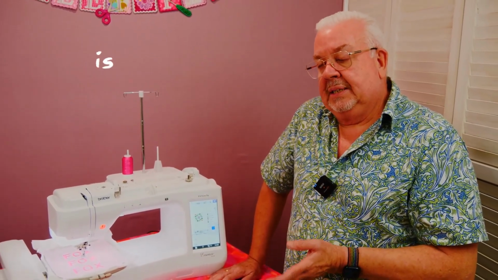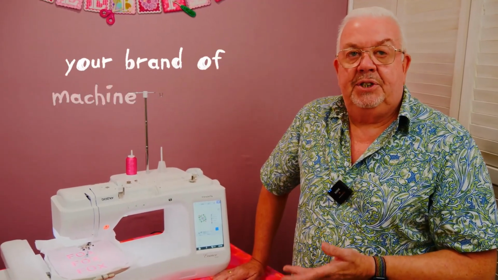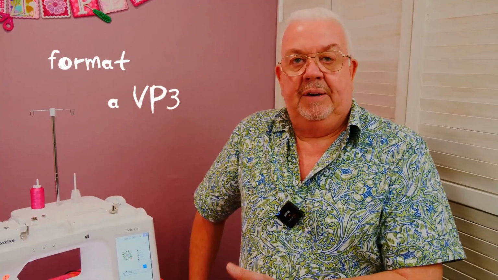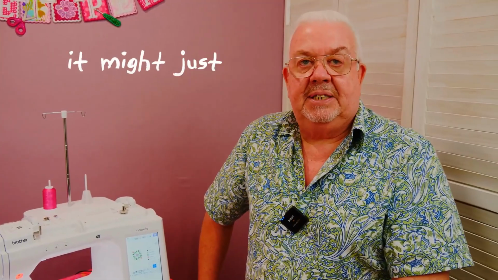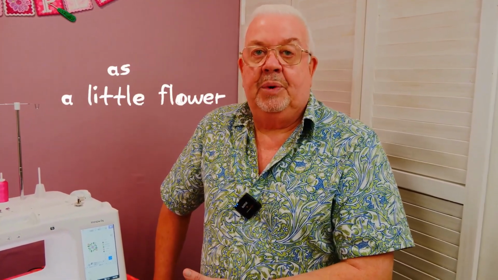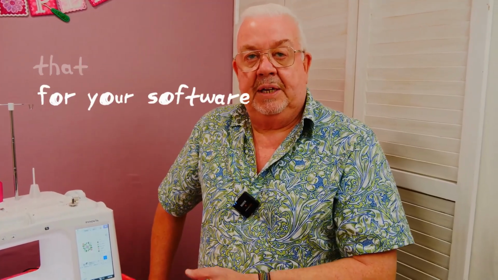One of the things, though, is if you have software for your brand of machine on your computer, quite often you'll get an icon in your list for your brand and not the file format. So you might be looking for a VP3 format for your Pfaff or your Husqvarna, and you say it's not in the list. Well, it is in the list. It might just have a P plus in orange. That means that it's related to your Premier software. Same as the Janome will have a little flower, and PES for Brother, it will have a little flower as well. It's the icon for your software that it's attached to.